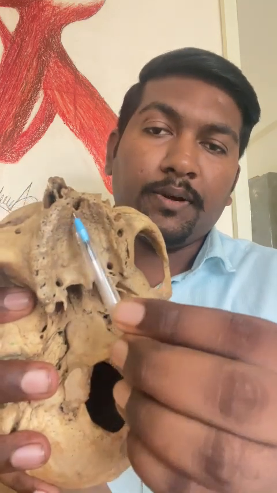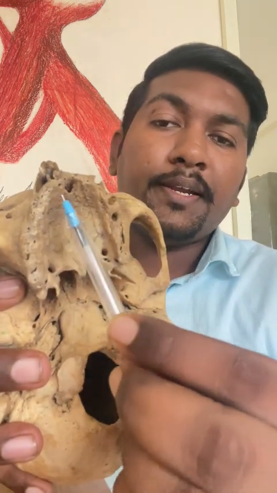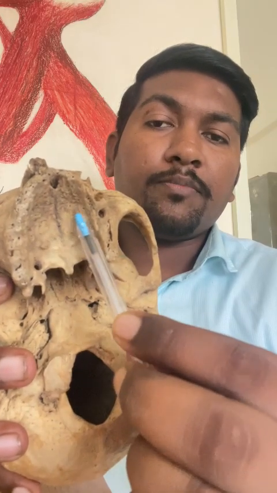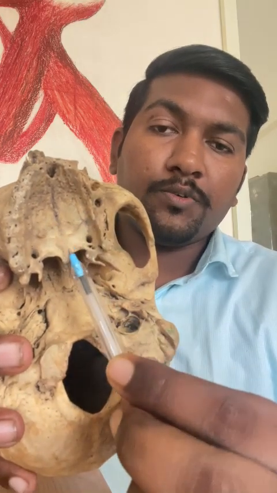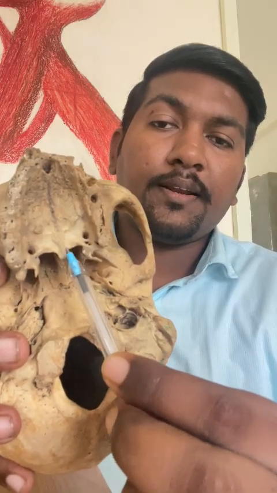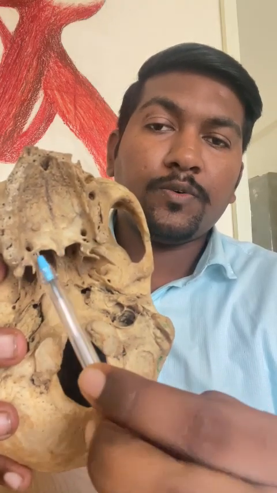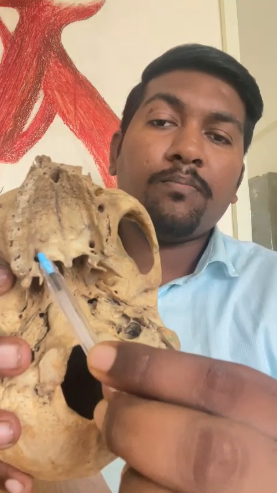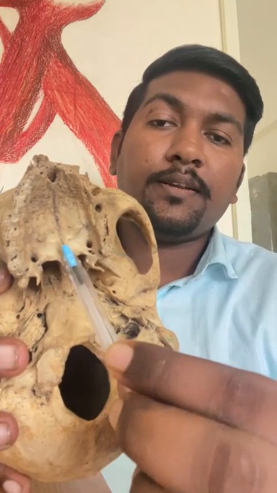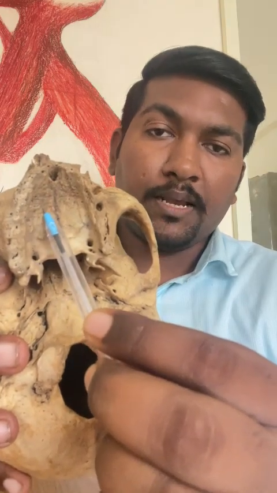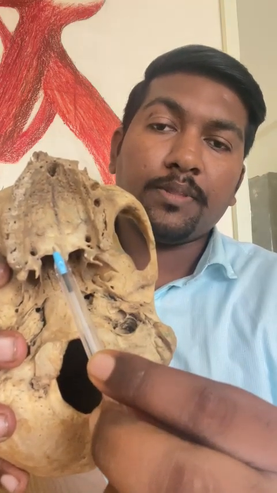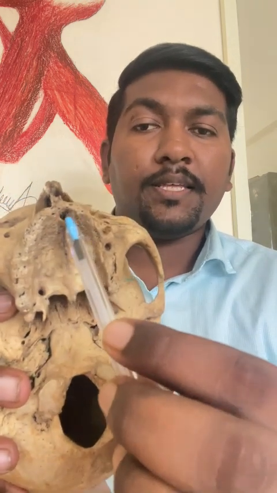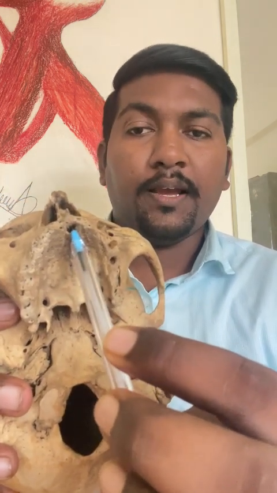Now coming to the sutures, the intermaxillary suture we can see here between the two palatine processes of the maxilla, and as we go posteriorly this is the interpalatine suture between the two horizontal plates of the palatine bone, and also the palatomaxillary suture between the palatine process of the maxillary bone and the horizontal plate of the palatine bone. Now coming to the foramina, here we can see the incisive foramen anteriorly.